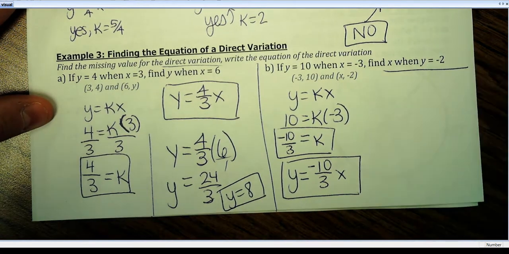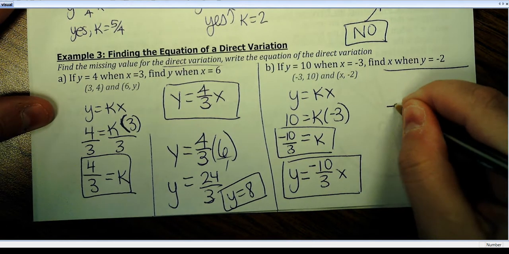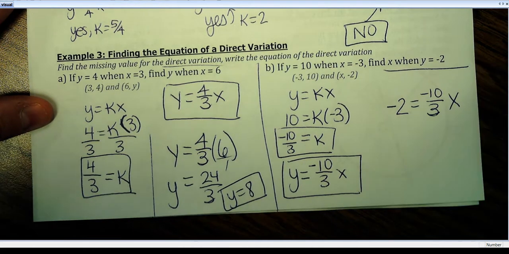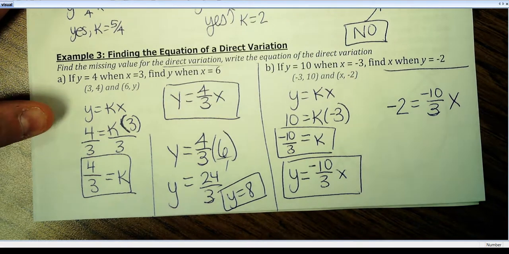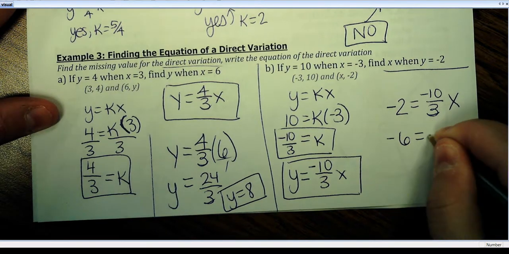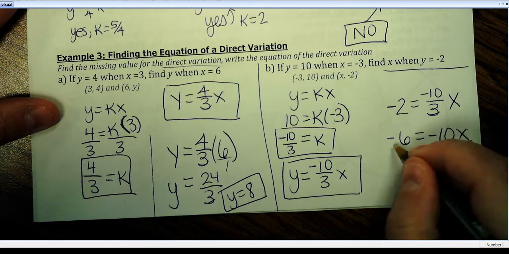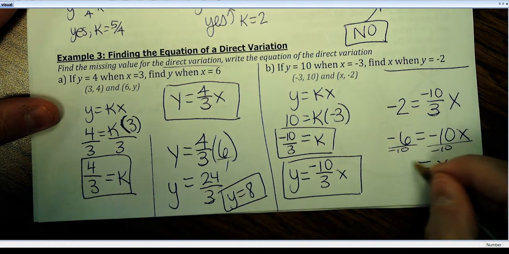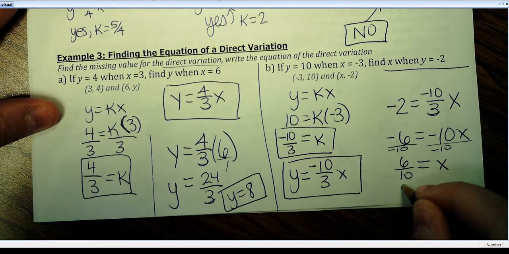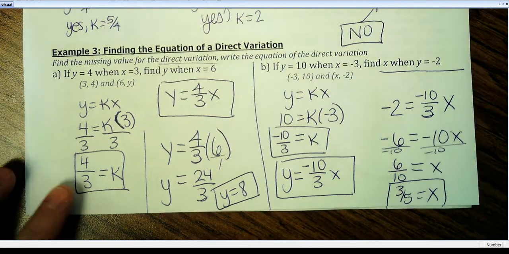And then find x here when y is 2. So this is a little different than the last problem. Y is -2. This is -10/3 times x, so we're going to solve for x here. I would just multiply by 3 on both sides to get that out of the denominator real quick. And then I'm going to divide both sides by -10, and those negatives are going to cancel out, so we would have 6/10, and both of those numbers are divisible by 2, so the missing x value there would be 3/5.